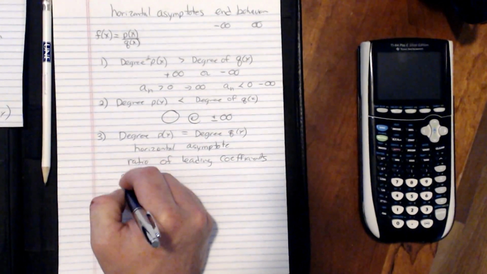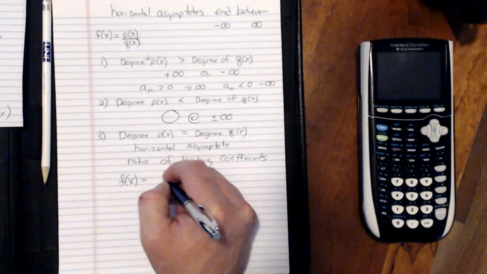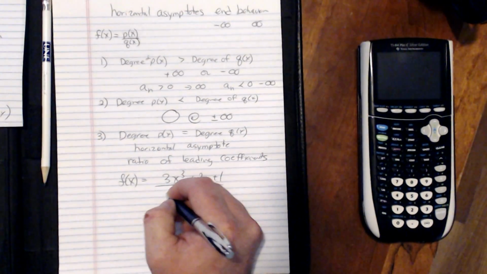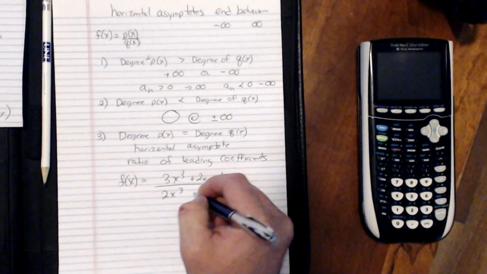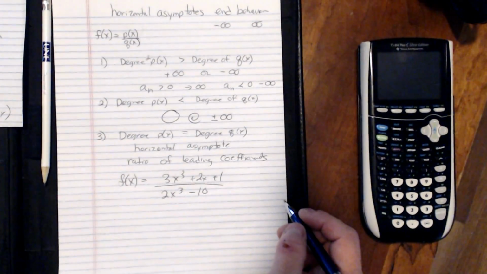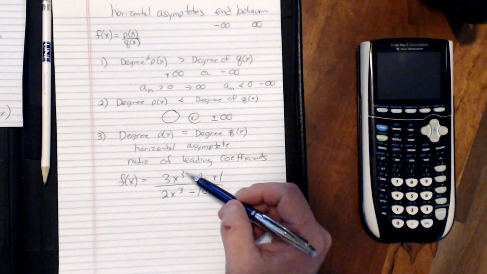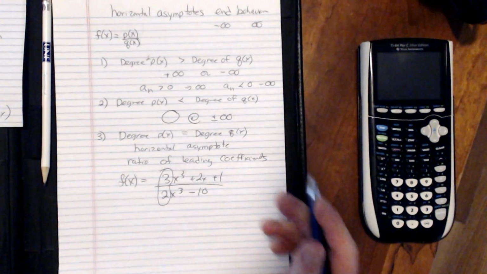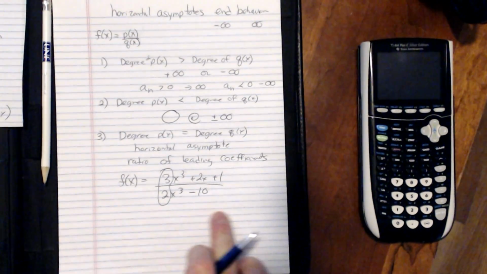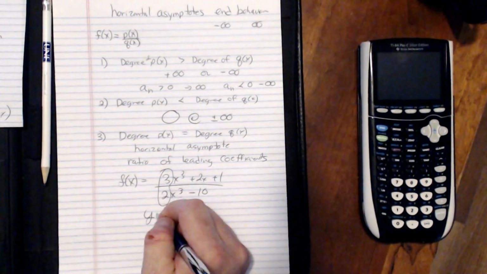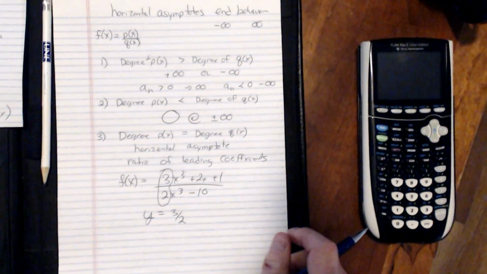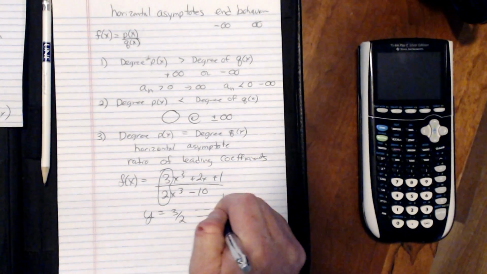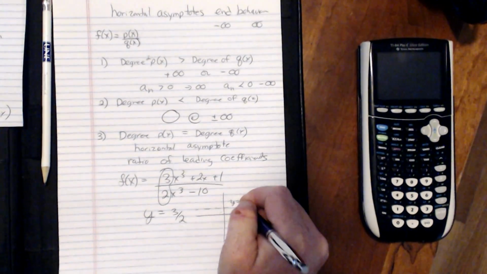So for example, let's say I had f of x is equal to 3x cubed plus 2x plus 1 over 2x cubed minus 10. If the degrees are the same here, what I'm interested in is this number right here. And then the horizontal asymptote is going to be y is equal to 3/2. So when I graph it, I'm going to have a dashed line at y equals 3/2.